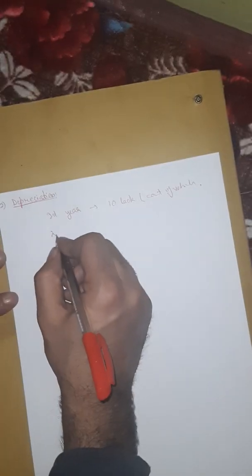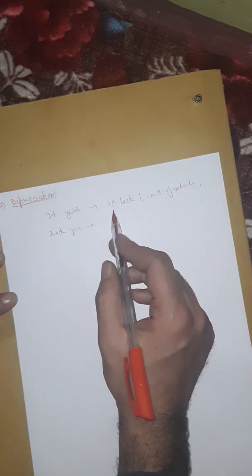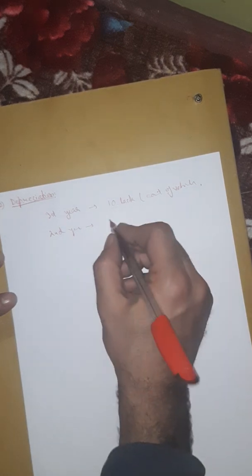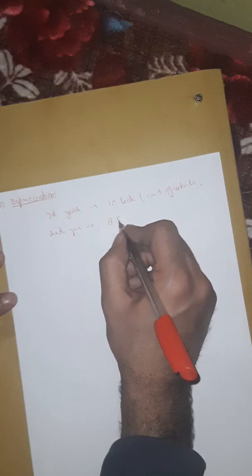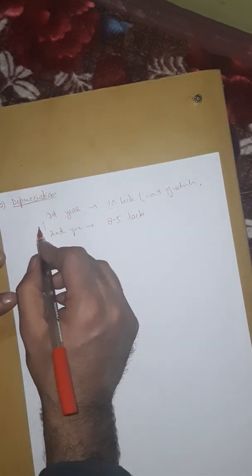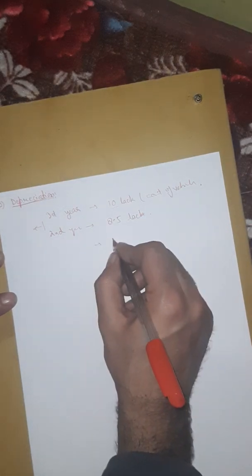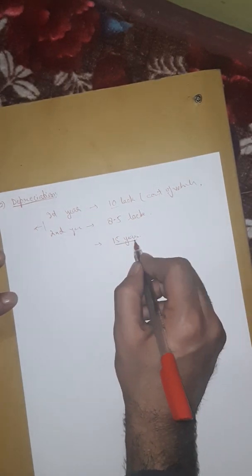So at the end of the first year, at the beginning of the second year, how much insurance will you get? If the cost was 10 lakh, you will get insurance of 8.5 lakh. Why? Because the insurance company, as per the rule, knows you have used the vehicle for 1 year. In 1 year, while your vehicle was running, there was some wear and tear of the equipment or spare parts of the vehicle. Number two, suppose the useful life of the vehicle was 15 years, if it's a petrol vehicle.